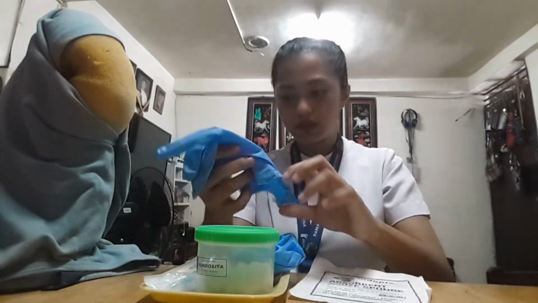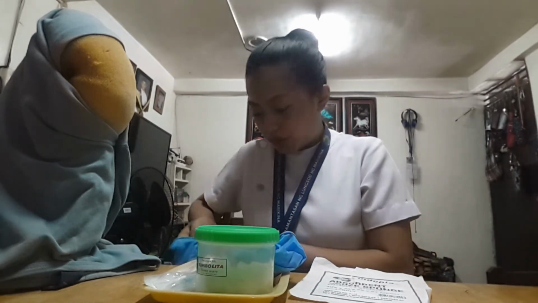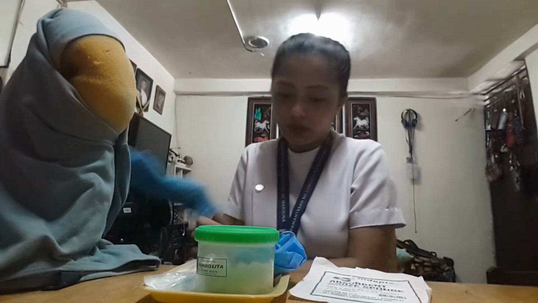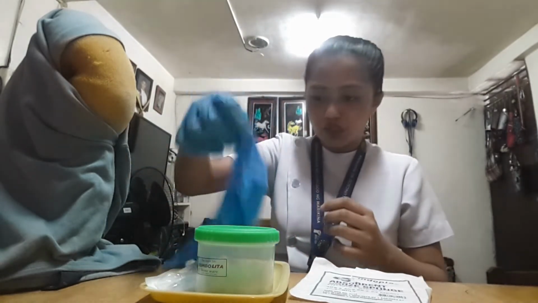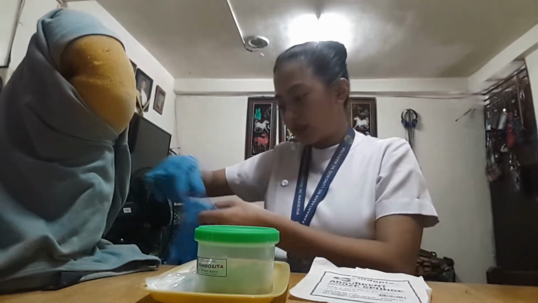Next, I have to apply clean gloves. It is important to have clean gloves to prevent cross-contamination and spreading of microorganisms from patient to nurse and vice versa, from nurse to patient.